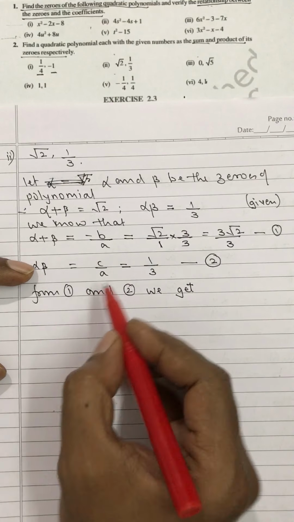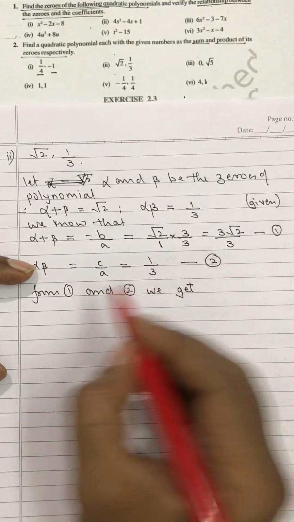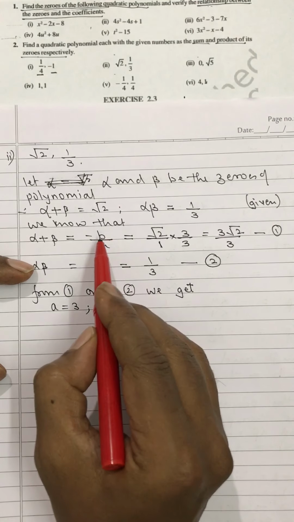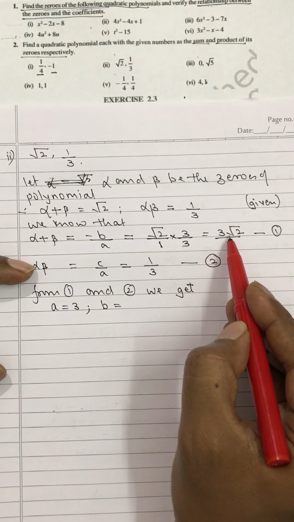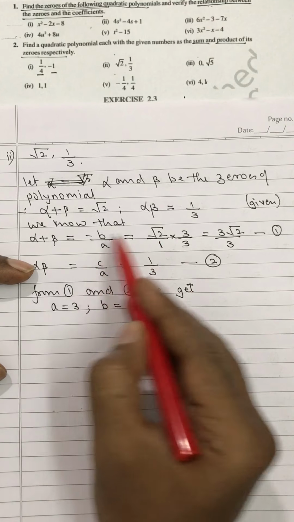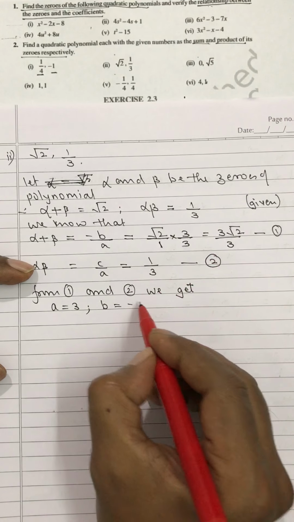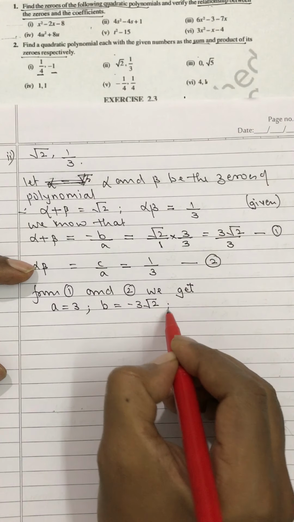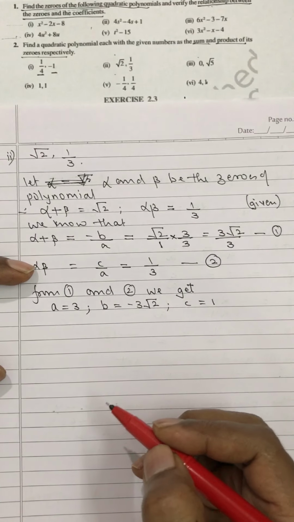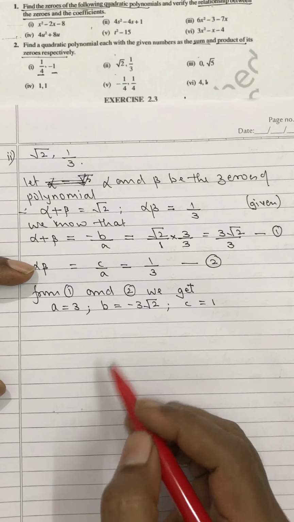Now see, a is equal to 3, minus b is equal to 3 root 2. Minus b is equal to 3 root 2, therefore b will be equal to minus 3 root 2. c will be equal to 1. Okay, so these are the values.